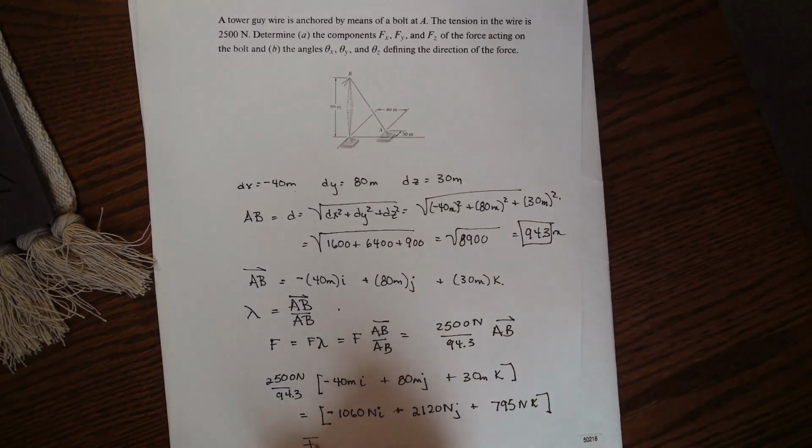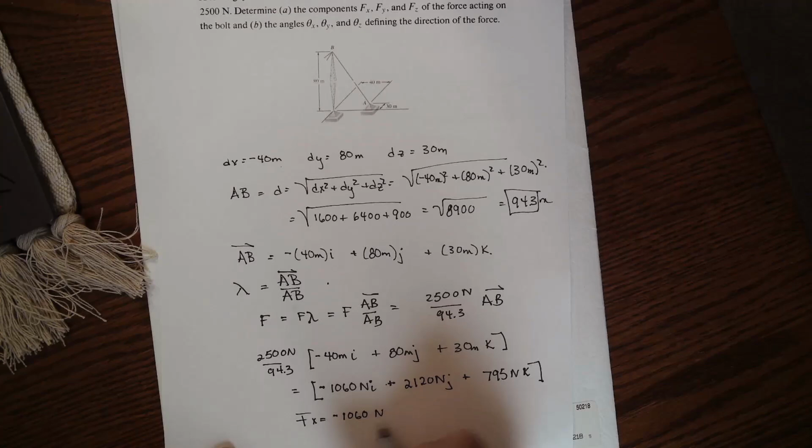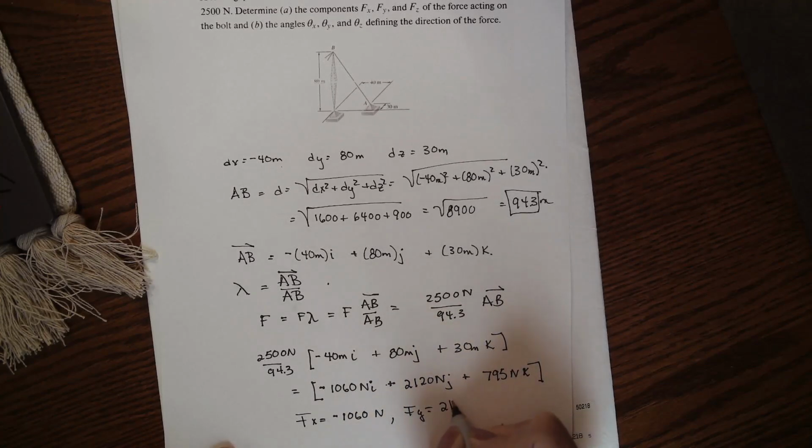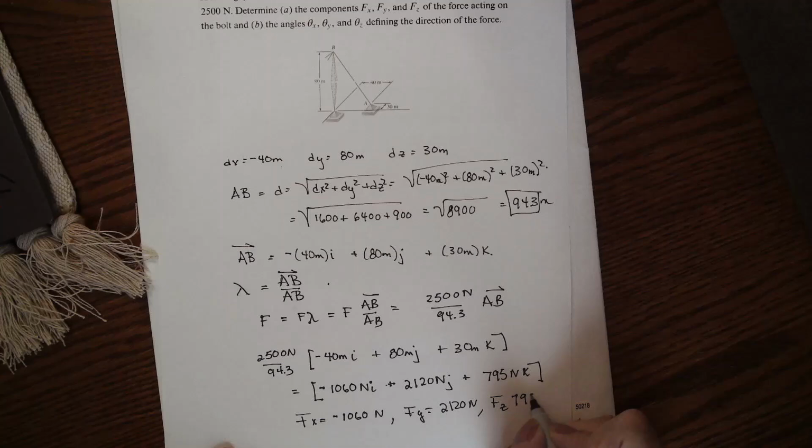So F sub x, therefore, equals negative 1,060 newtons, F sub y is 2,120 newtons, and F sub z is 795 newtons.